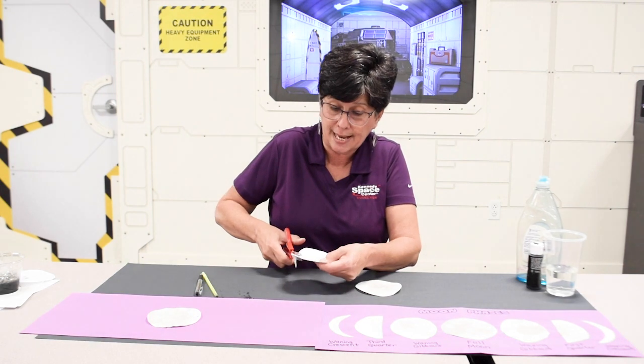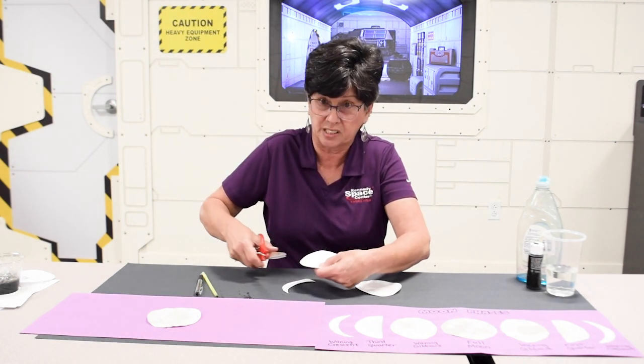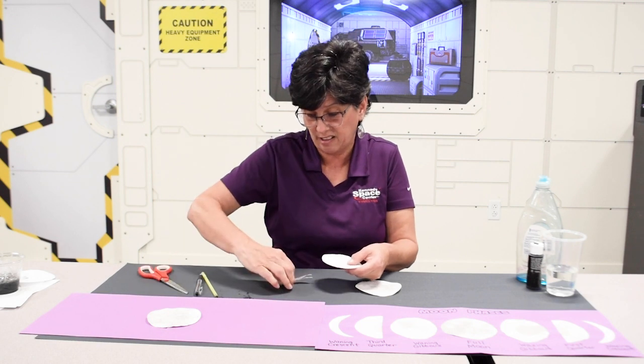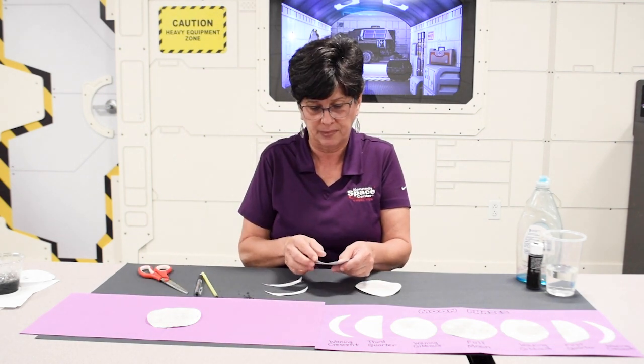And if you need to get help with the scissors, then please ask for help. Some people are better with scissors. Some people are just learning how to use them. And again, always make sure your parents are supervising.